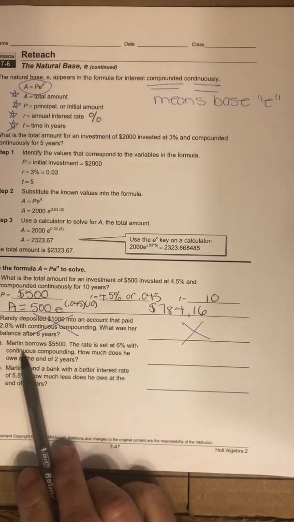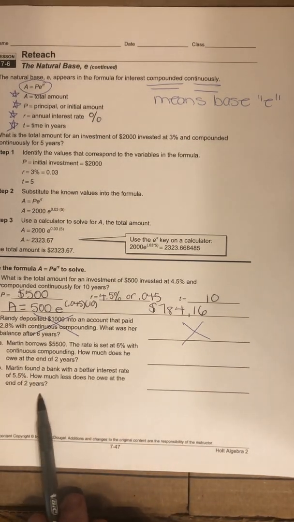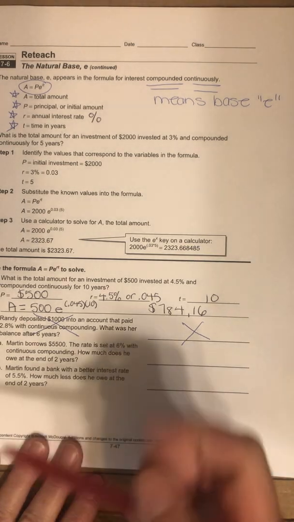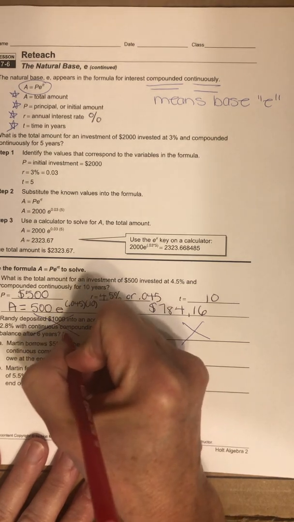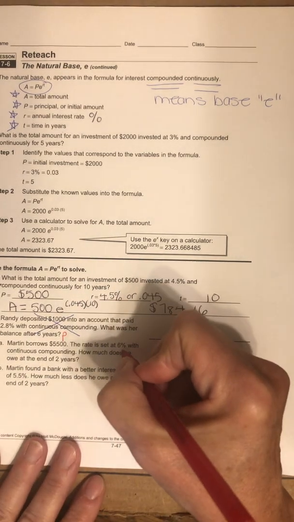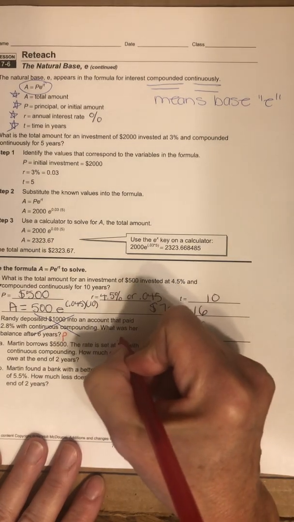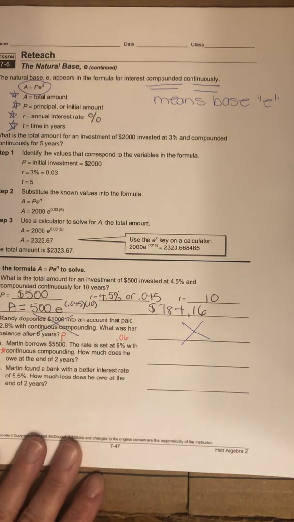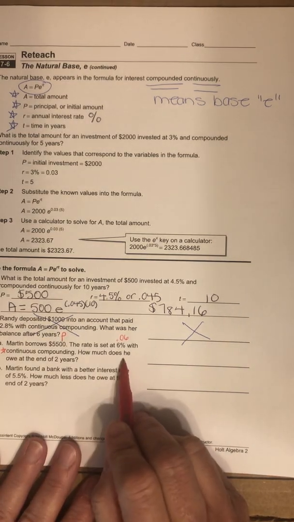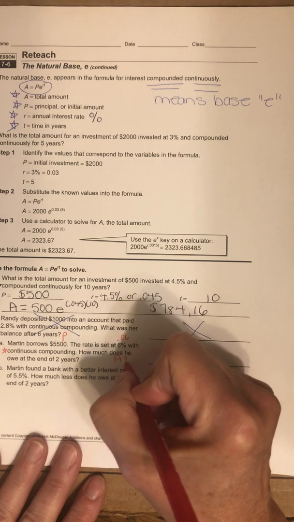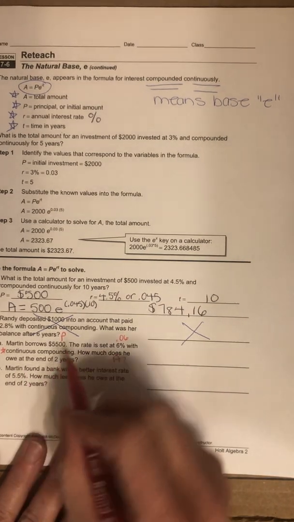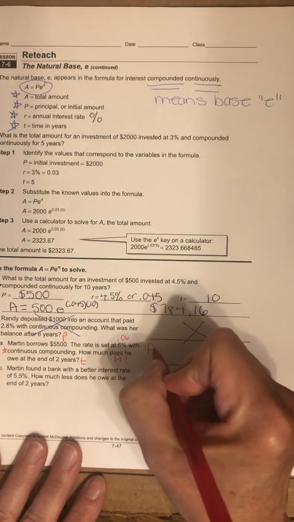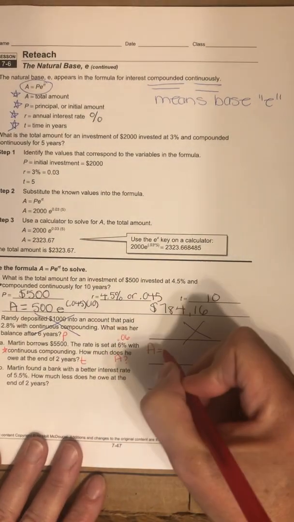Okay, let's try problem 9A and B using the same formula. Martin borrows $5,500. That's our P. The rate is set at 6%. Okay, they just told us, or 0.06. With continuous compounding, that's our e. How much, that's our amount, does he owe at the end of 2 years? There's our time. There we go. They are asking us for A. They gave us P.